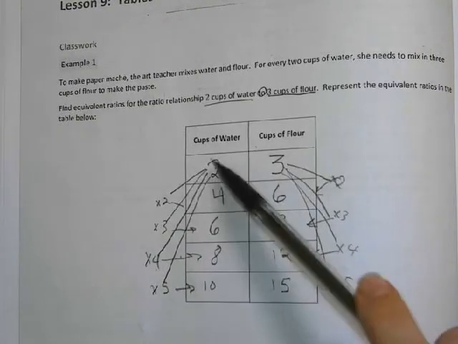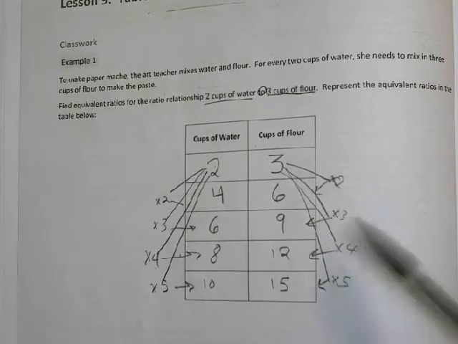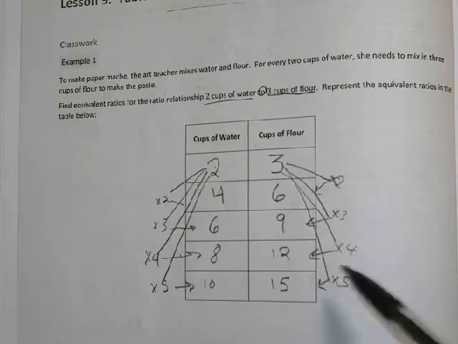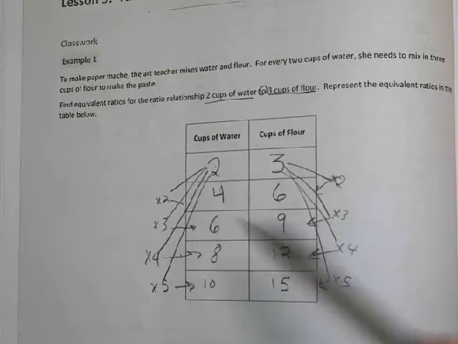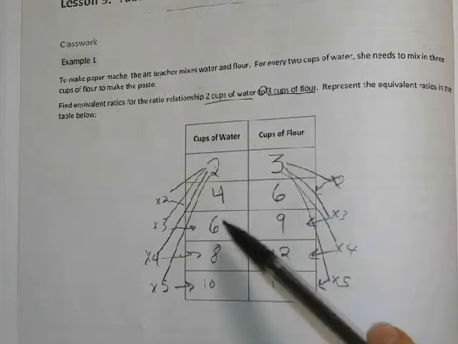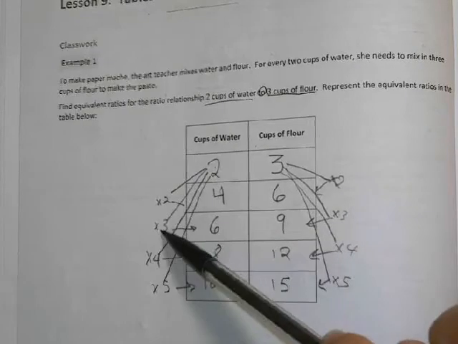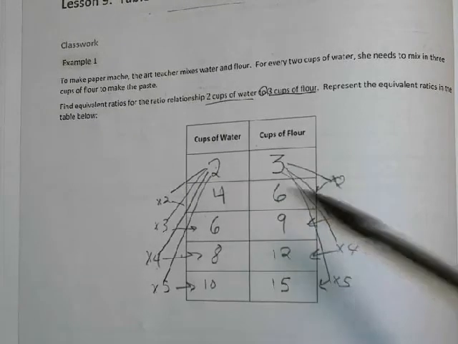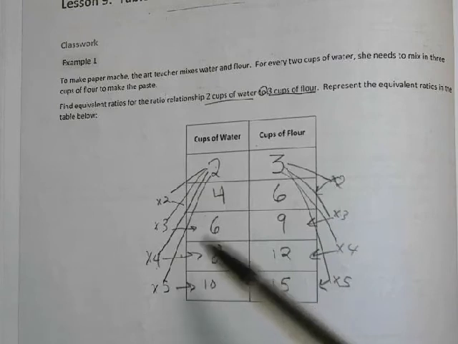Down here I've written out what I was multiplying both sides by to show that I'm creating equivalent ratios by multiplying by the same number. So I have 2 times 2 makes 4. 3 times 2 gives me 6, which gives me the equivalent ratio of 4 to 6. The next one, I took 2 times 3 to get 6, and 3 times 3 to get 9, which created the equivalent ratio of 6 to 9.